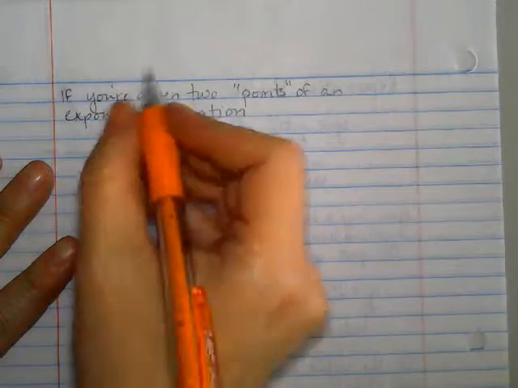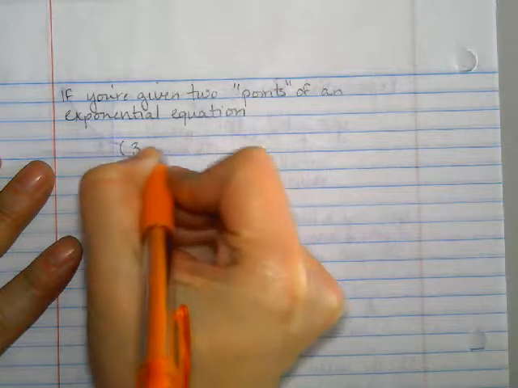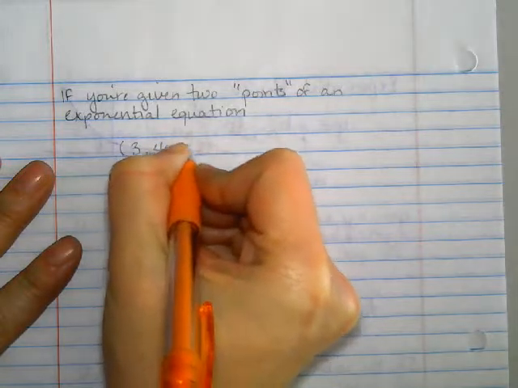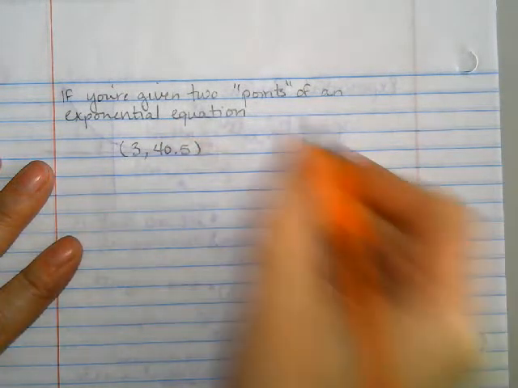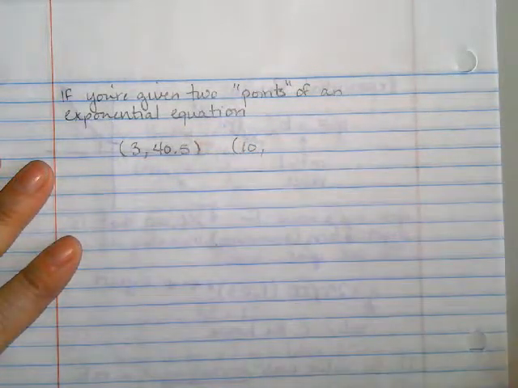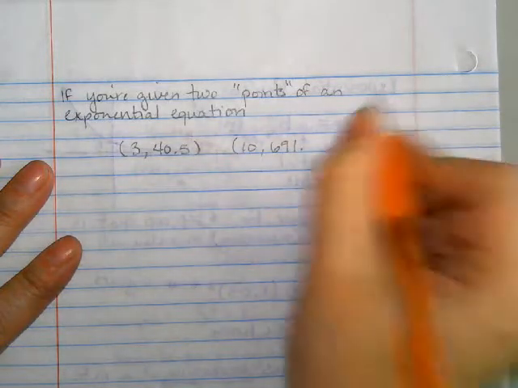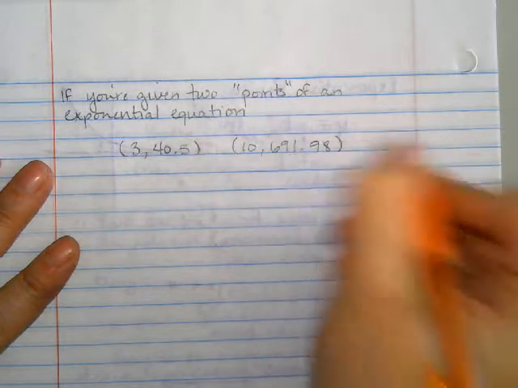Let's say I'm given 3 for x and 40.5 for y, and then the other one I'm given is 10 for x and 691.98 for y.